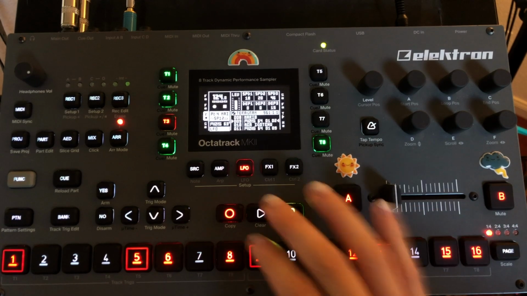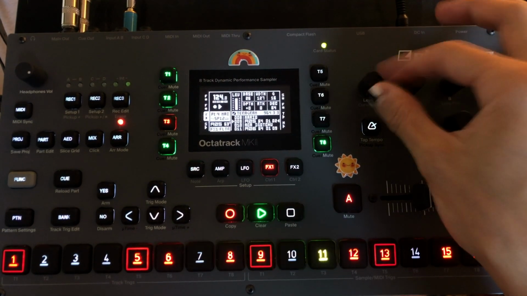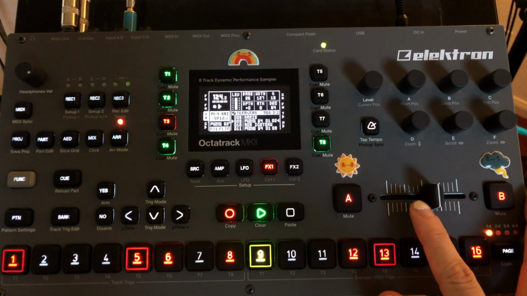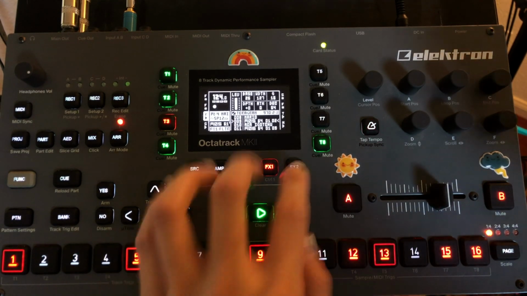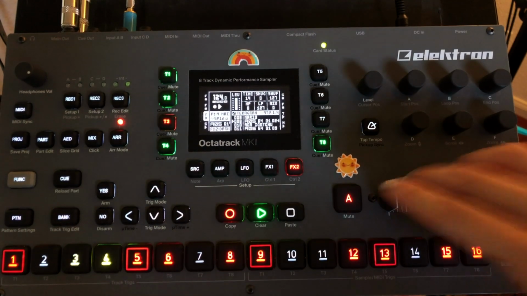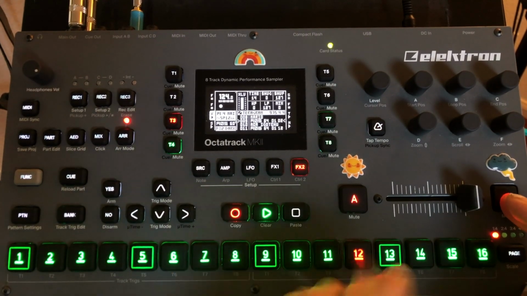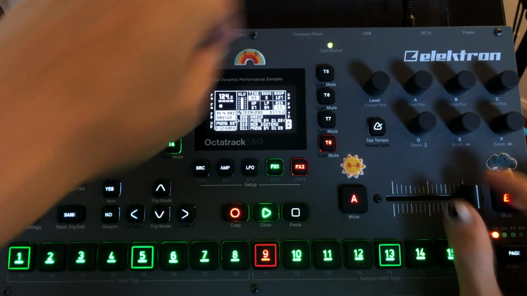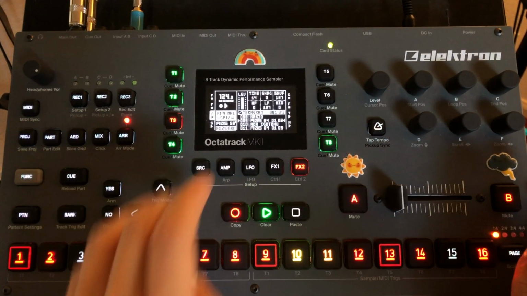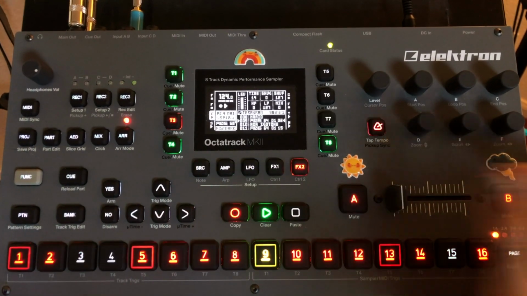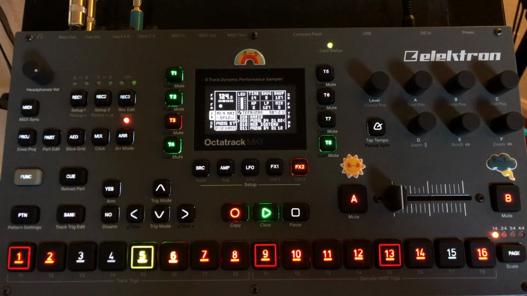So you get different patterns every single time you move it. So you get the kind of picture there.